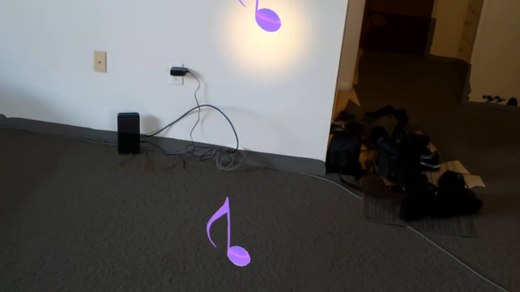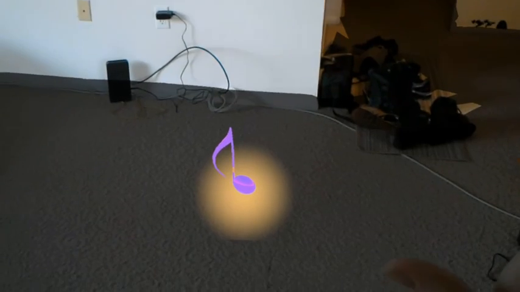And here we go. This note should land on this one. So they can bounce off of each other. And we've just lost the game.